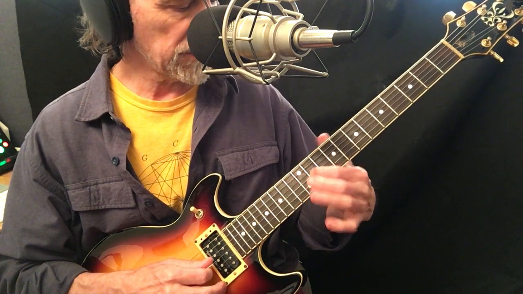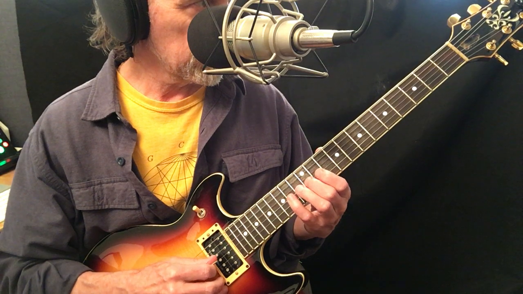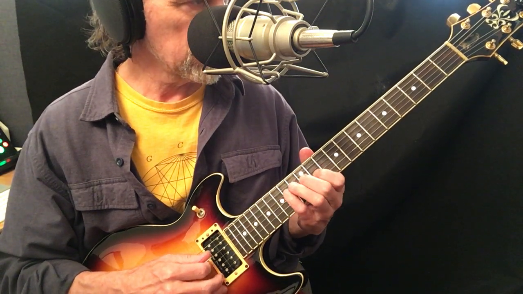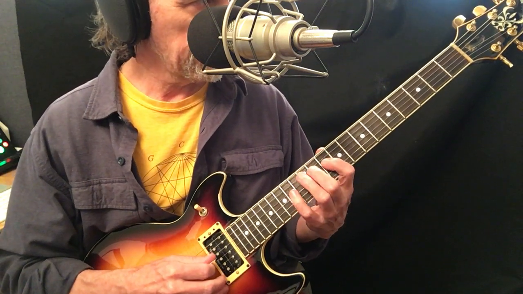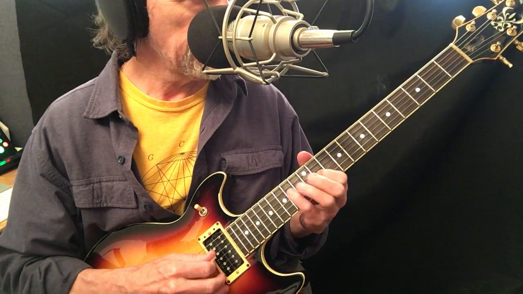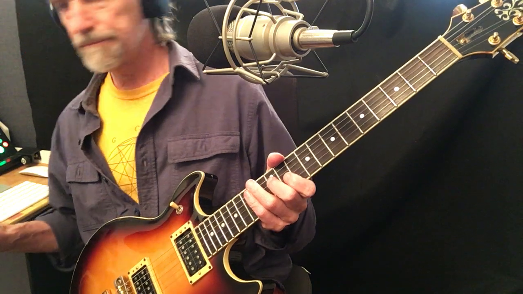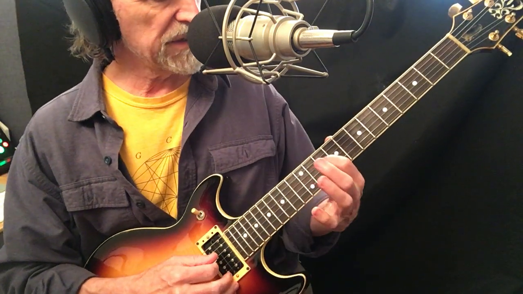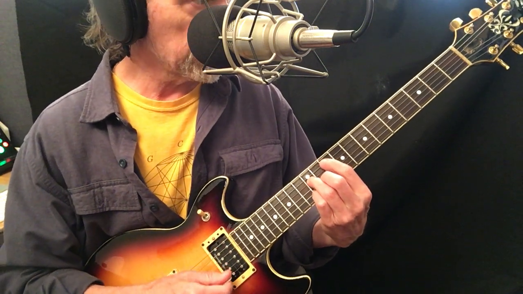I'm going to put a trill on that F sharp note. One more time. 3, 4. Okay, some pretty simple examples there, but you can see how that's a C note. So sometimes it's called an avoid note.